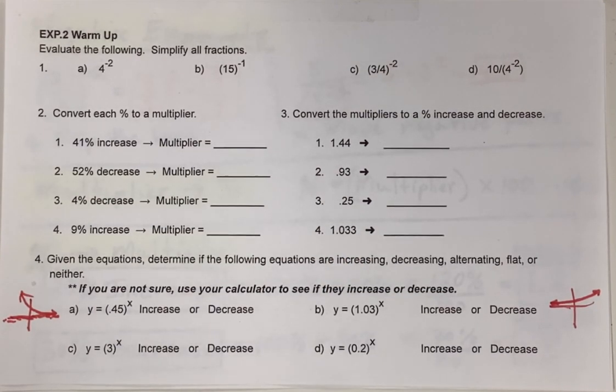Hope this video helps, and use your skills now from what you've learned in our prior lesson to get this worksheet finished. Good luck.